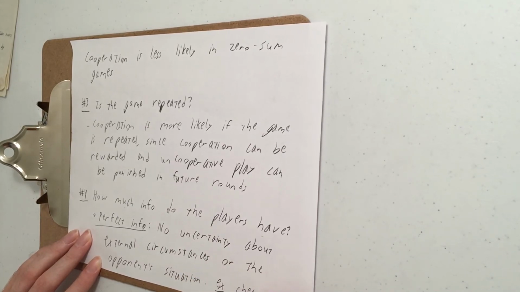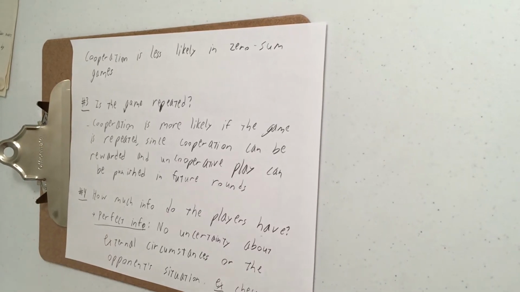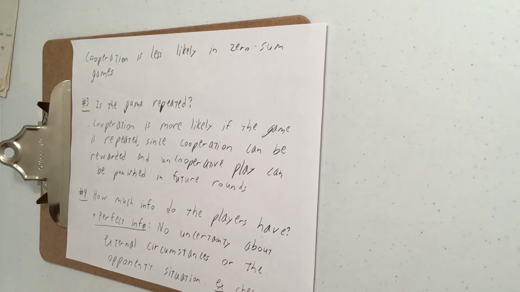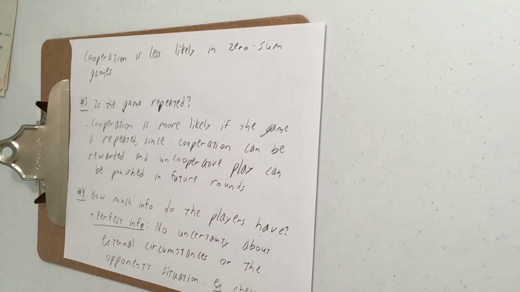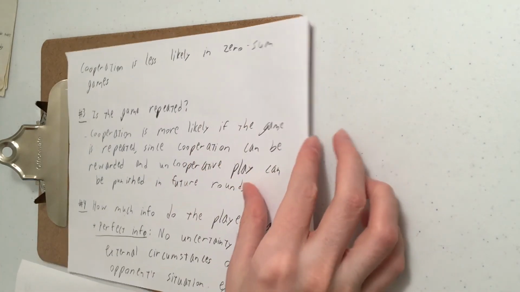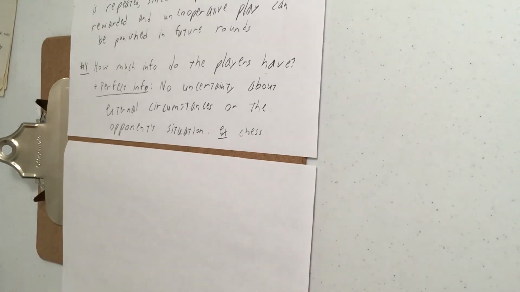So in chess, you know all the previous moves. There's no uncertainty about where any of the pieces are. And I know external events that will affect the game. So that's a pretty clear-cut case of perfect information. If you don't have that, then that's what we call imperfect information.